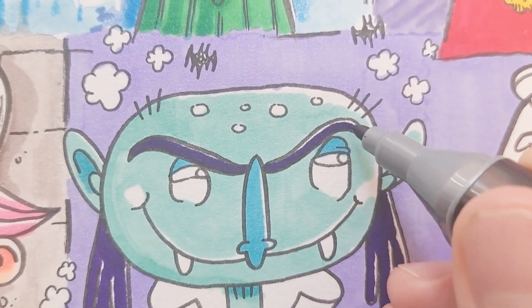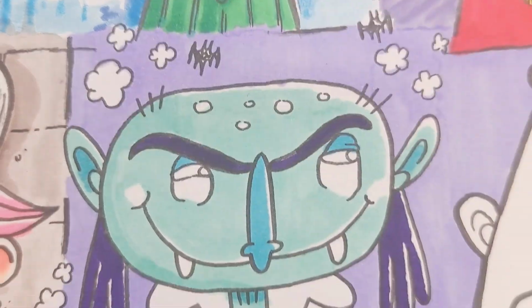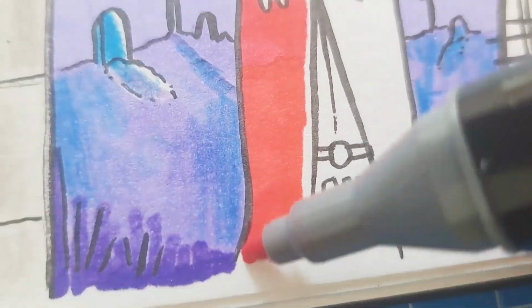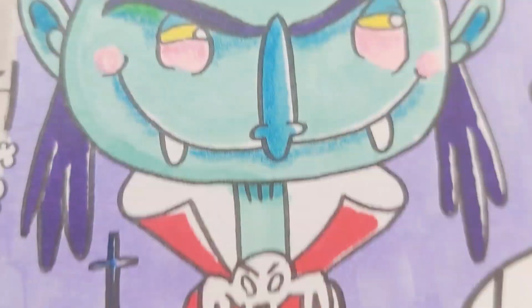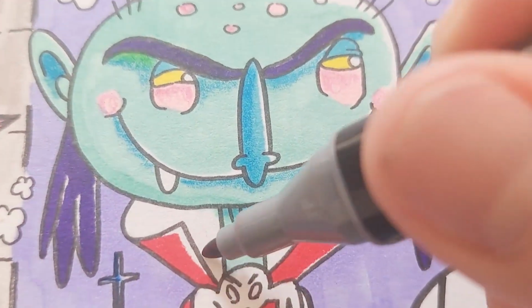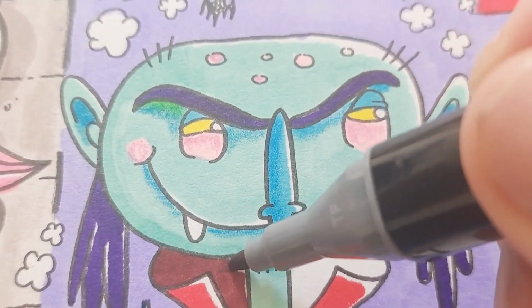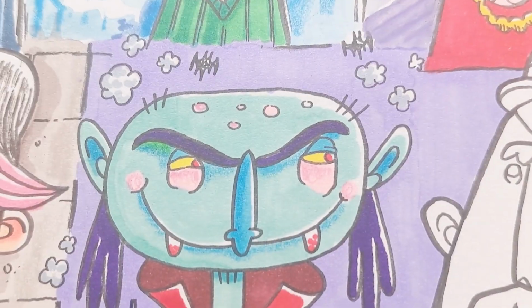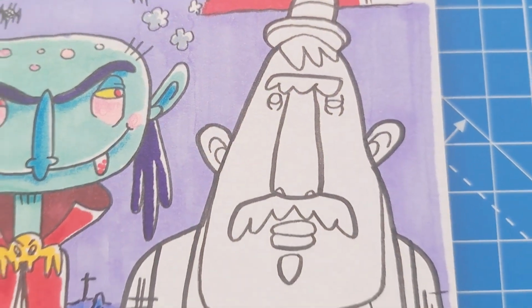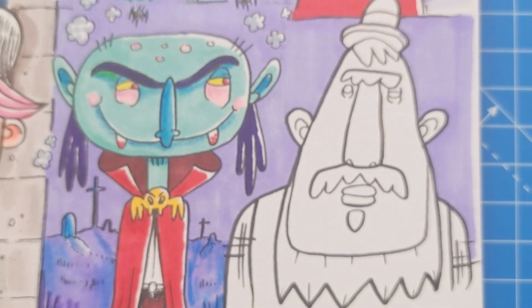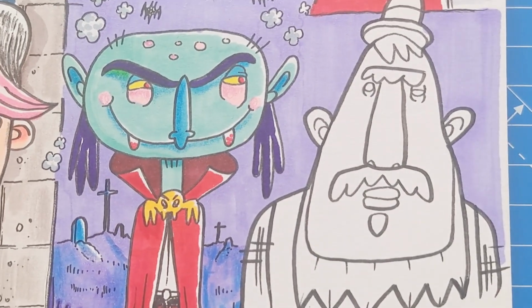But I went with this turquoisey light green for the skin tone, slightly darker areas in the nose and the eyes, and then that bit of purple running through his hair. And I felt that worked quite nicely. It's complementary to that rich red in his cloak-like gown.